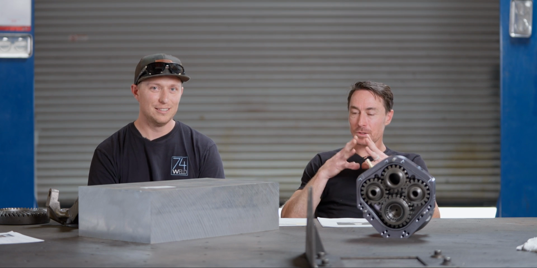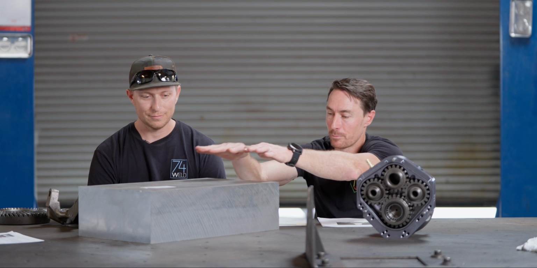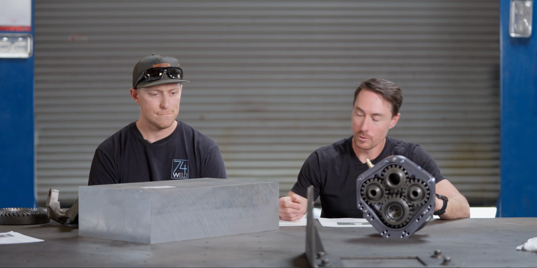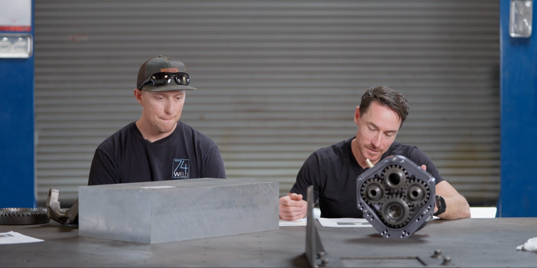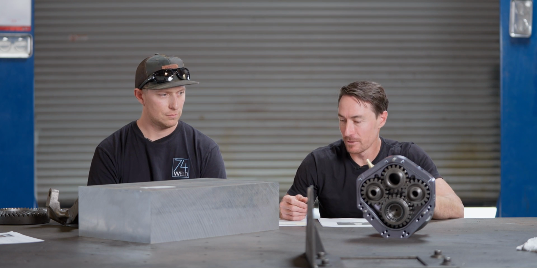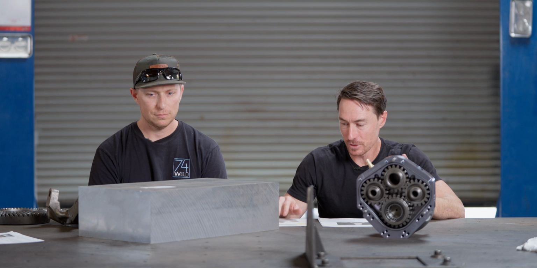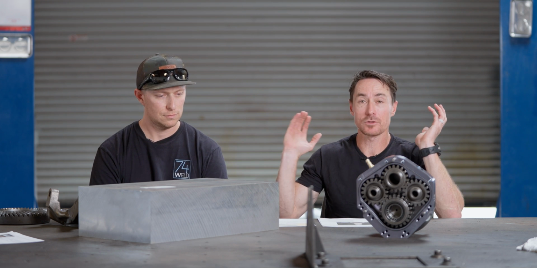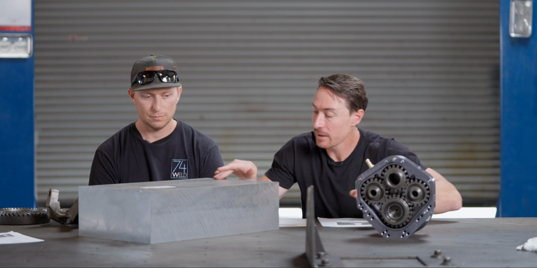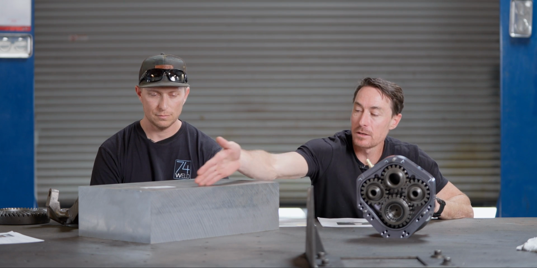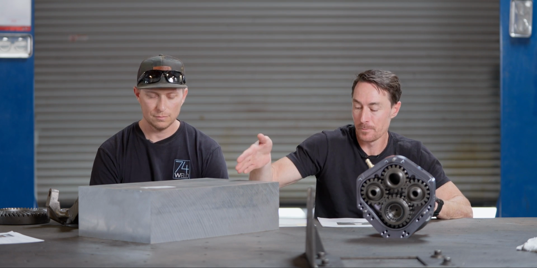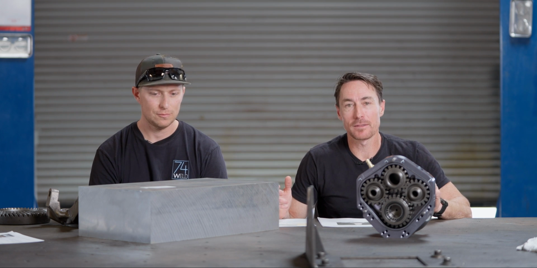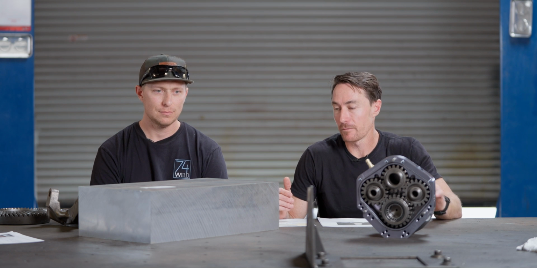So grain structure in this chunk of aluminum, so this started out as a giant plate. People call it billet aluminum. Yeah. And I gave up years ago and just said, that's fine, I'll call it billet aluminum too. It's technically not. This is technically plate. And plate has grain structure going in one direction. And so I can physically look at this and say the grain is running this direction. And that can be a good thing, that can be a bad thing. It depends on where your loads are coming from.